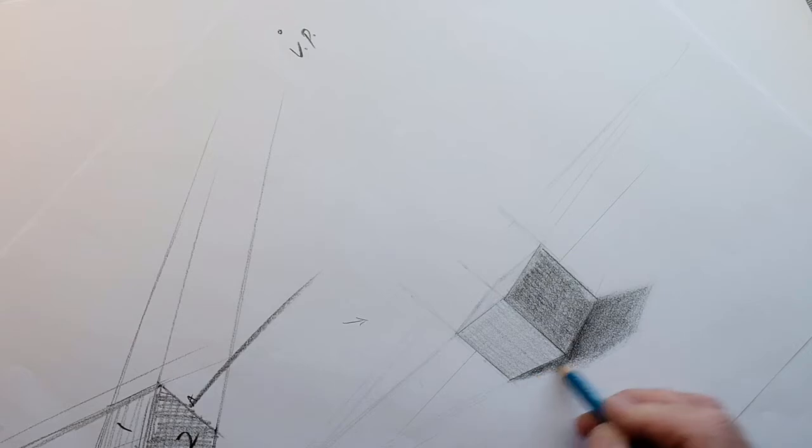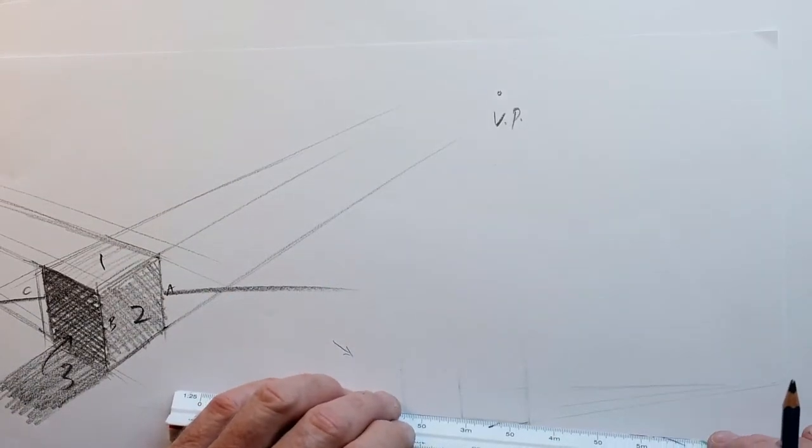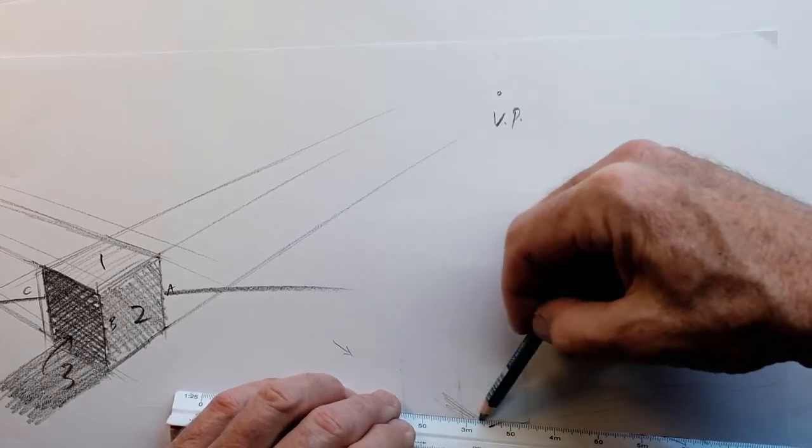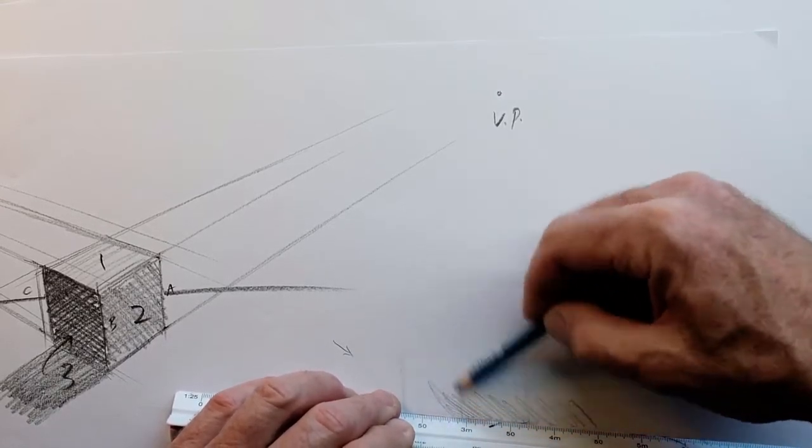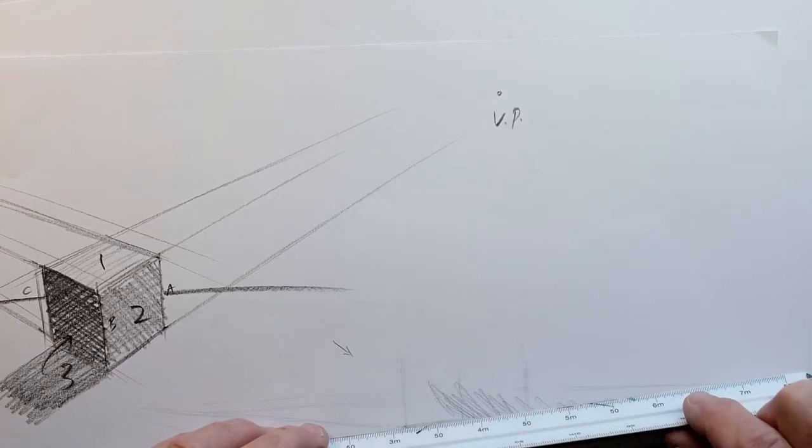But that ruler is just helping me get a nice sharp edge. And what I could do here is use that edge, the ruler, to help me add some tone to the background. I'll show you what I mean.